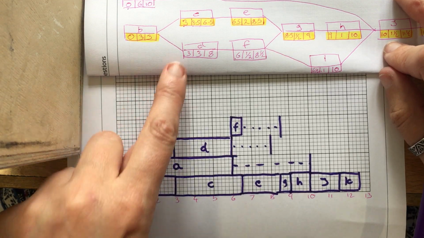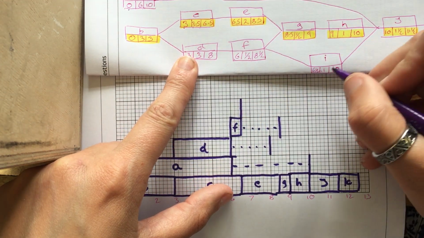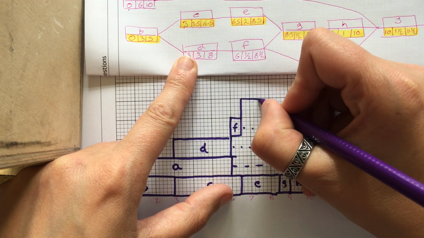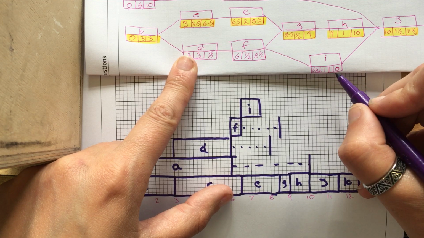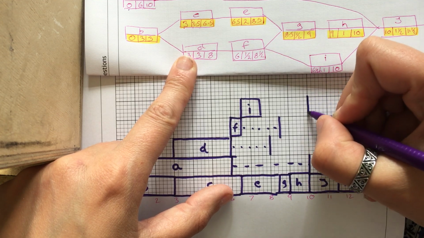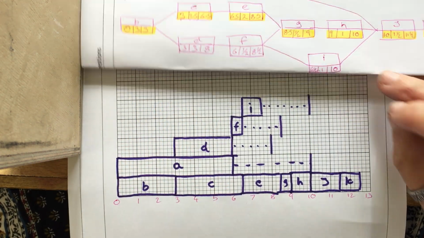And then I starts at 6.5, is 1 long, but finishes at 10. And that is the whole of your cascade diagram done.